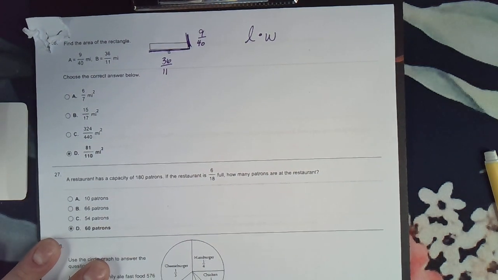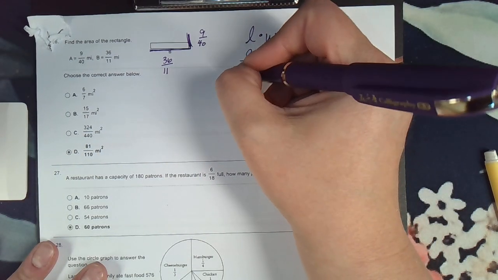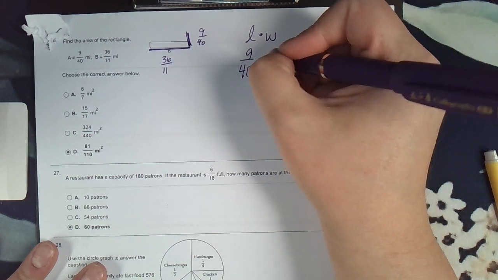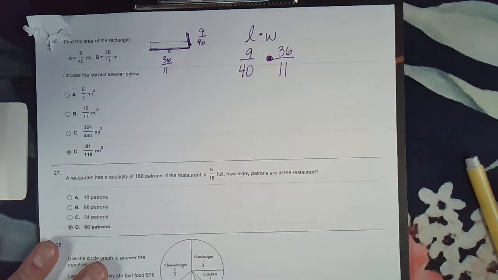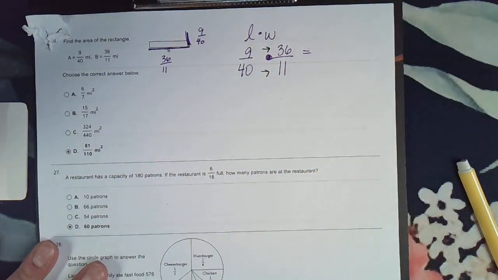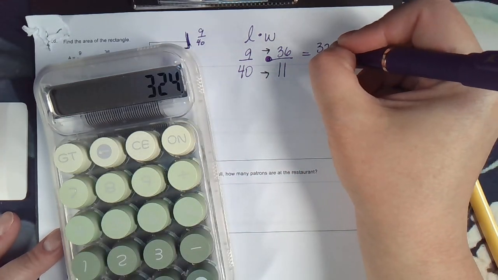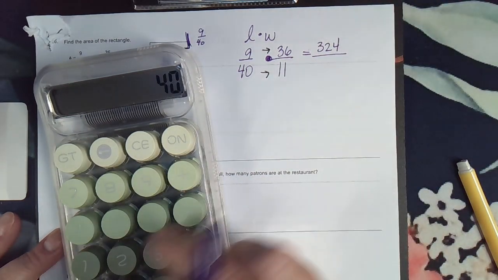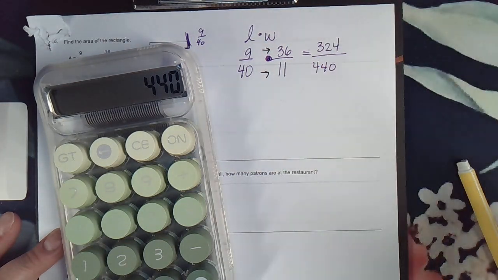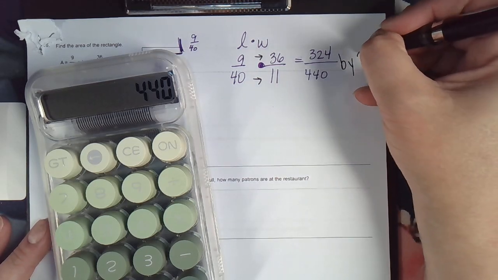Okay, so we're going to multiply those two together. So 9 over 40 multiply 36 over 11. And remember, when we multiply fractions, we go left to right. So we get 9 times 36, 324 on top, 440 on bottom, and then you could probably divide it by 2 over and over and over.